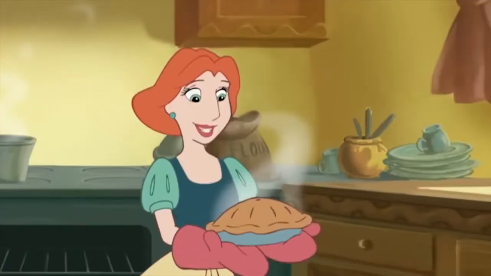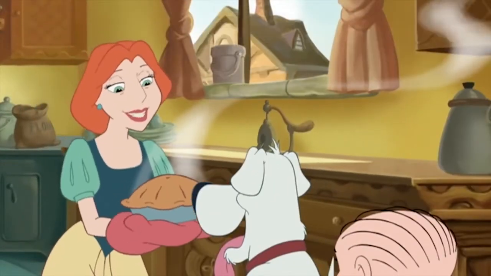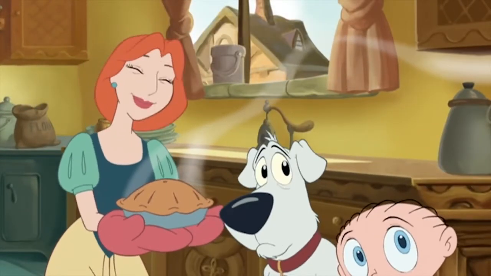Oh, Stewie and Brian, you're just in time for Chemokines. Did somebody say Chemokines?